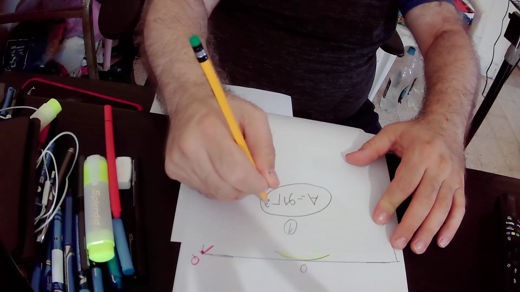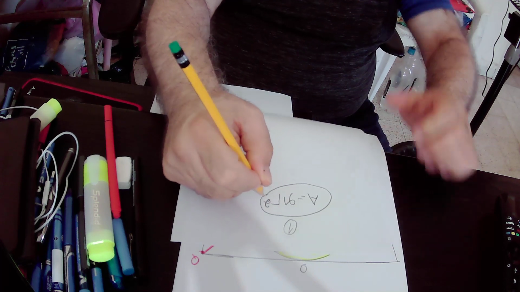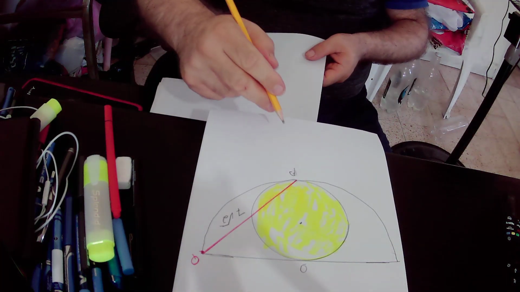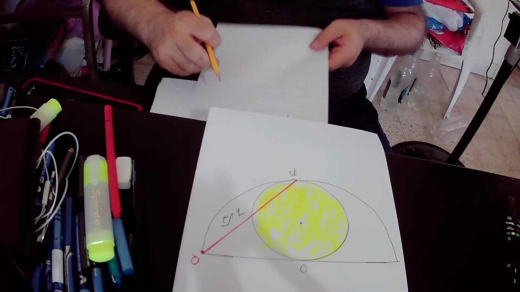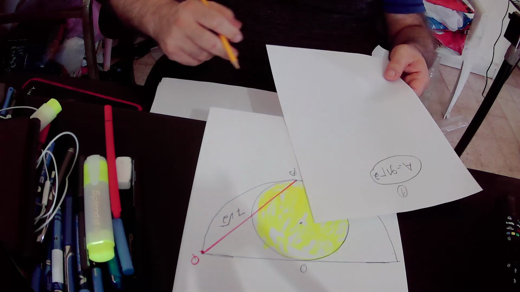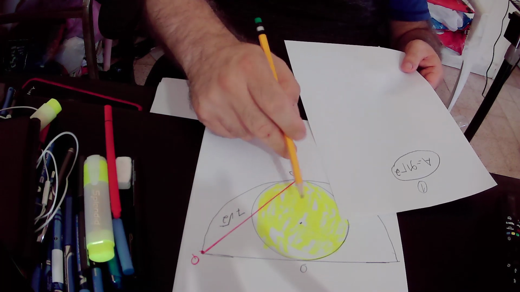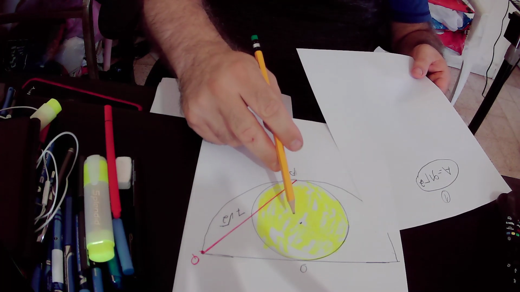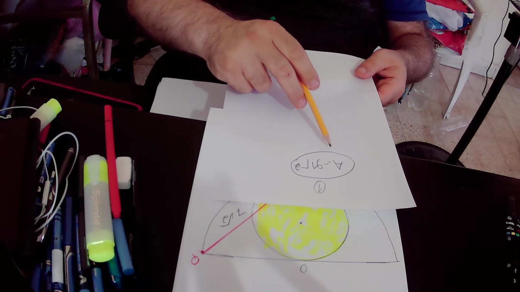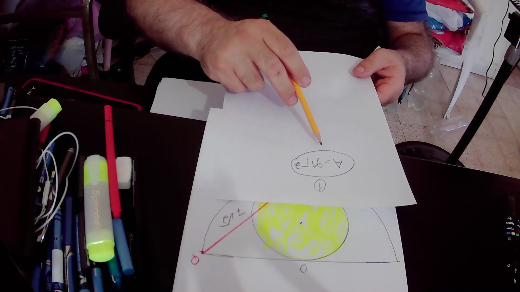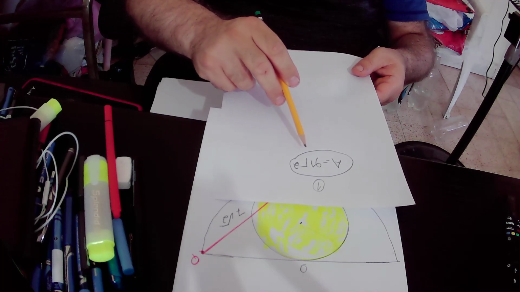So in order to find the area of the yellow circle, we only have to find the radius of the yellow circle, and from the radius we will know the area, because the area equals pi times the radius squared.